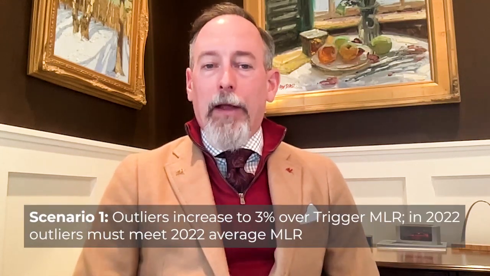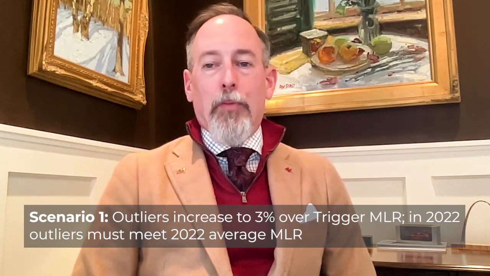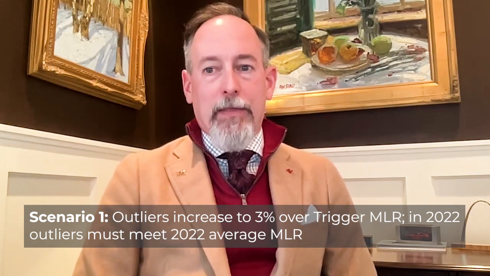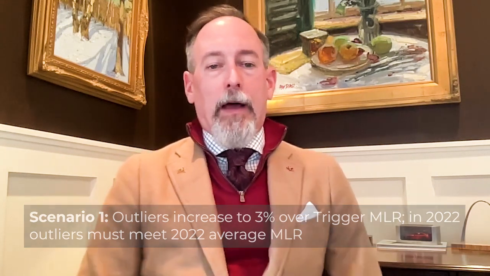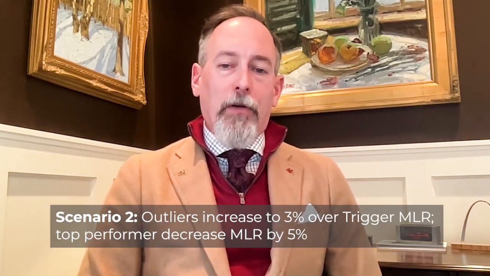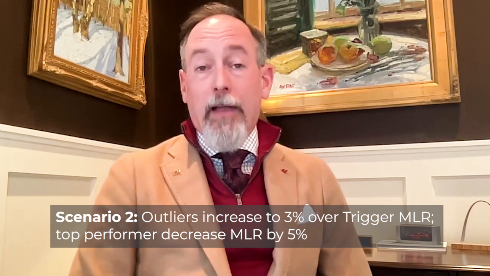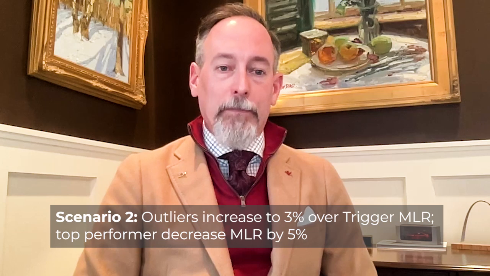Dr. Markarian: In looking at the different scenarios that we ran, we came up with 4 simulations. The first simulation had to do with the outliers increasing to 3% over the trigger MLR, and in 2022, the outliers must meet the actual average MLR for 2022. The second scenario was that outliers would increase to 3% over the trigger MLR, and the top performing companies would decrease their MLRs by 5%.